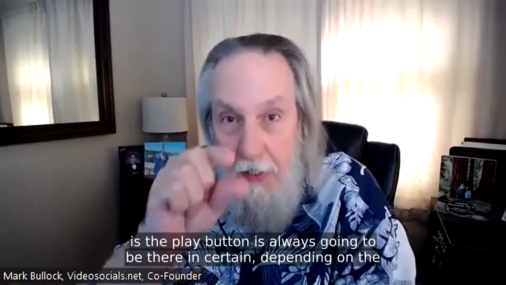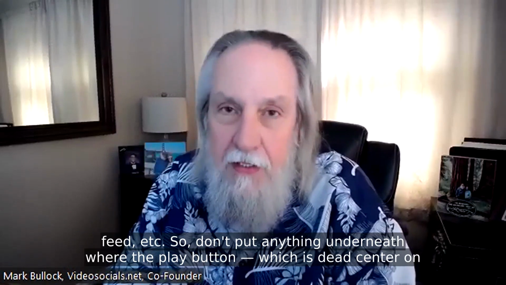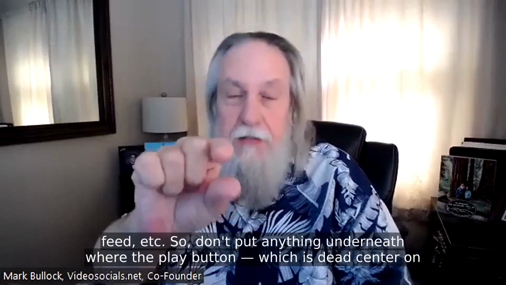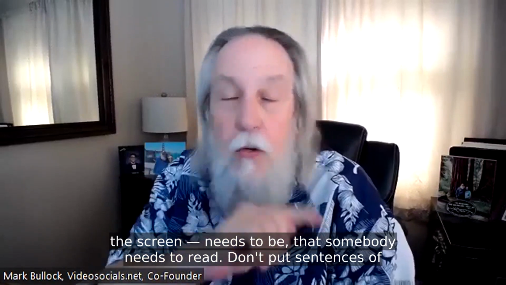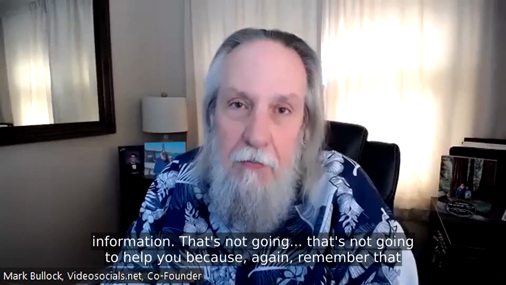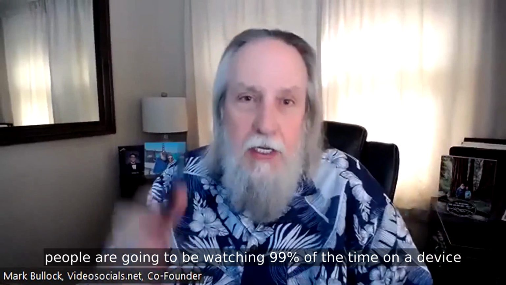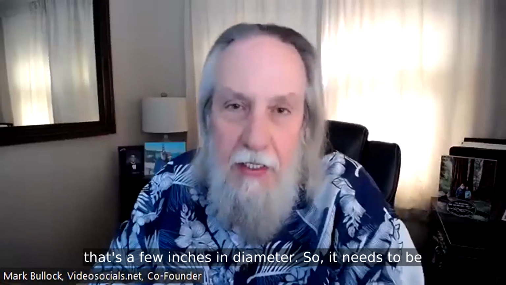One is the play button is always going to be there, depending on the feed, etc. So don't put anything underneath where the play button, which is dead center on the screen, needs to be, that somebody needs to read. Don't put sentences of information. That's not going to help you because, again, remember that people are going to be watching 99% of the time on a device that's a few inches in diameter.